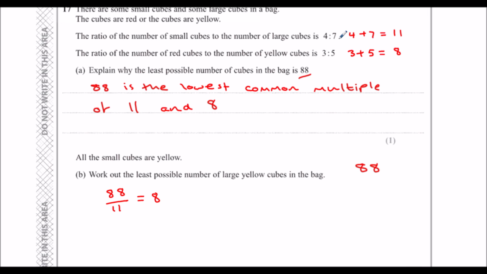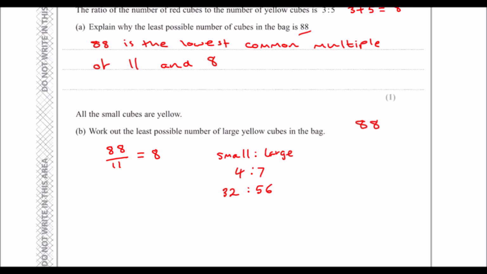So each of these parts is worth 8. So the ratio of small to large is, well, it's 4 to 7. And if there are 88 cubes, we've got 4 eighths, which is 32, and 7 eighths, which is 56.